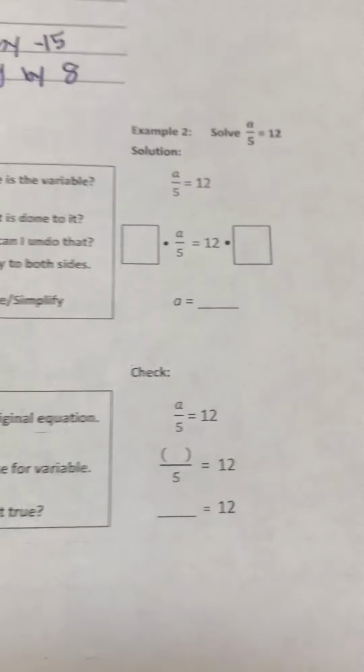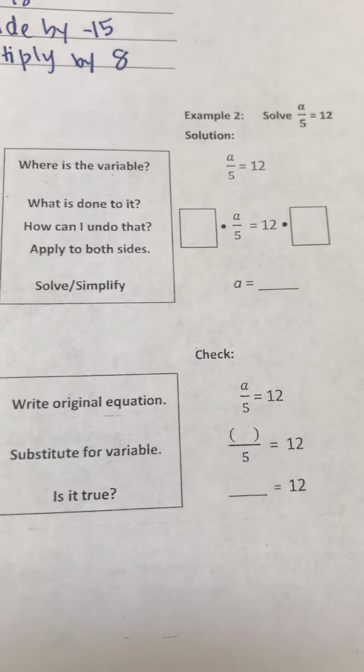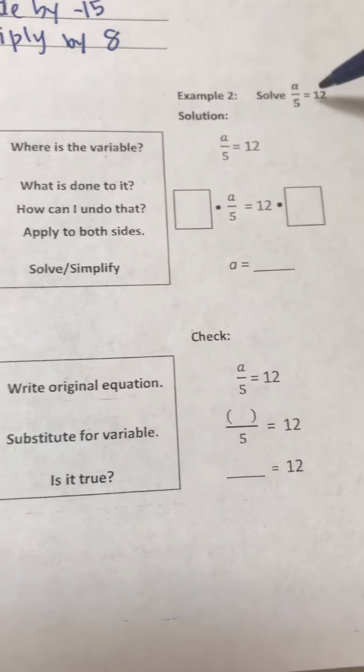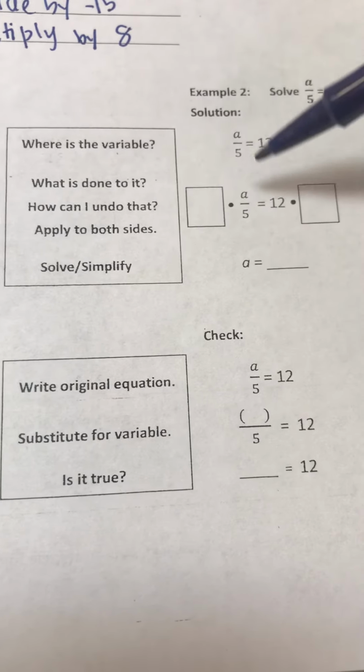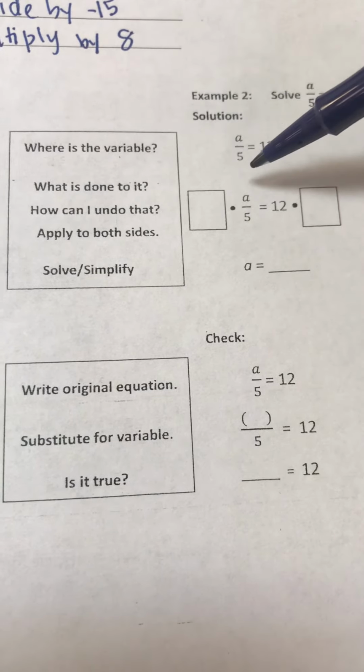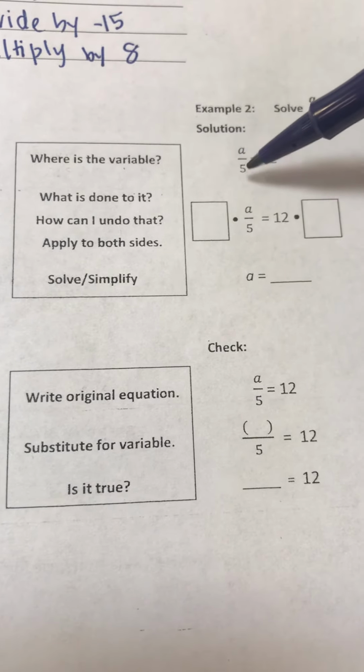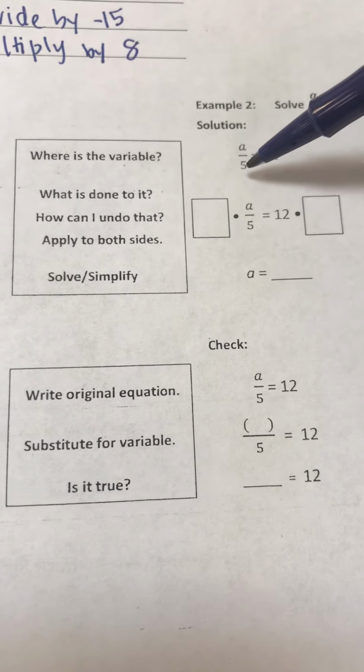Okay, on our next example, our variable is here. We have a divided by 5 equals 12. What am I doing to that variable? I'm dividing. So division can look like a fraction. It can look like a over 5 or a divided by 5.